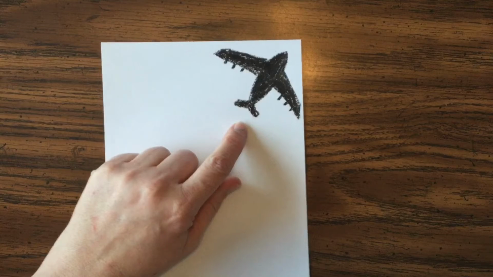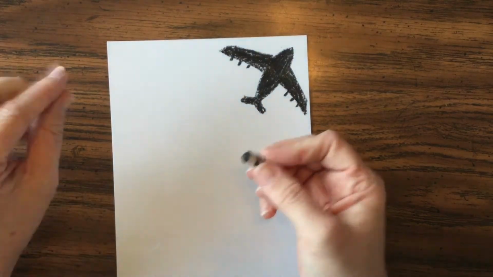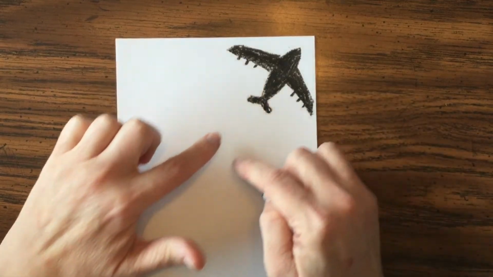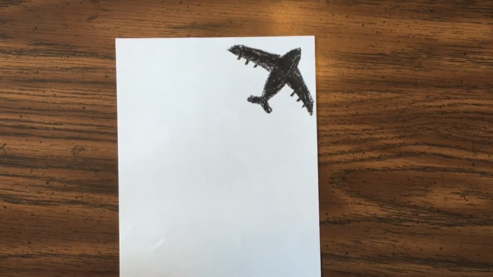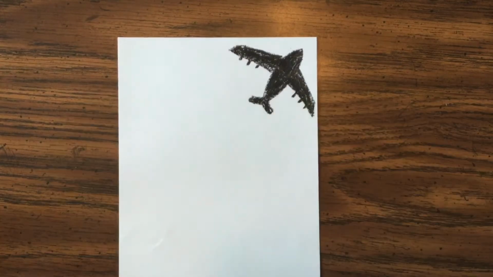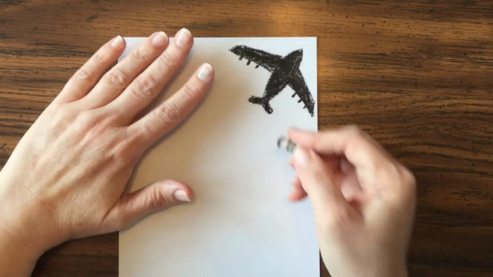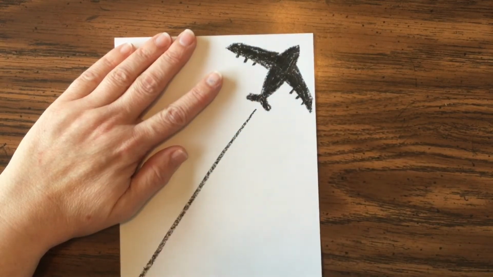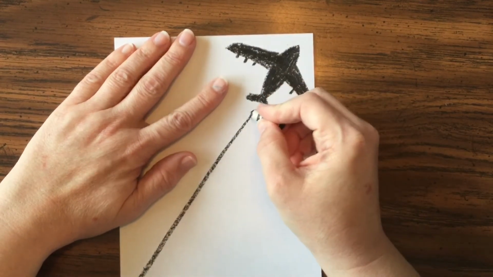So now I'm going to use that same drawing material, whatever you happen to be using, and draw some lines coming from the back of my airplane. But you know, this is art class, so I don't want to just make them all the same. I'm going to try to use a variety of lines. Maybe your first one, you want to do a diagonal, straight line.